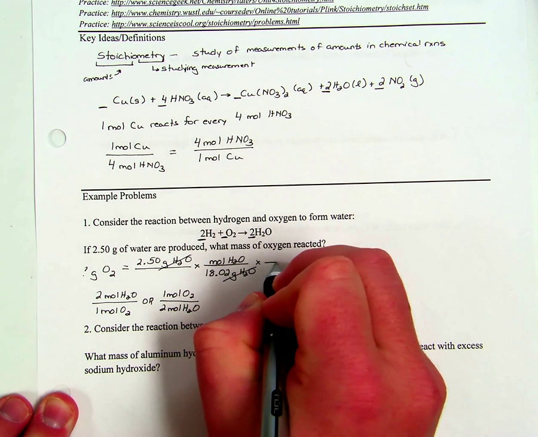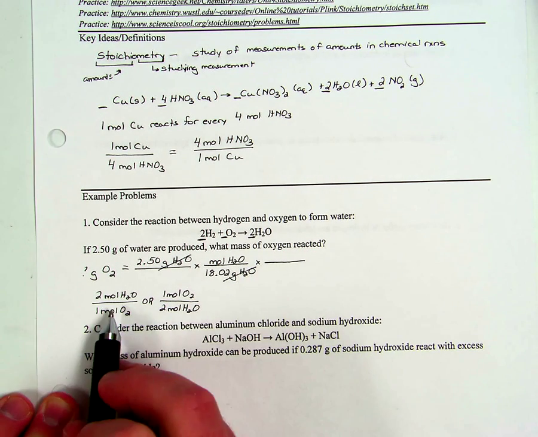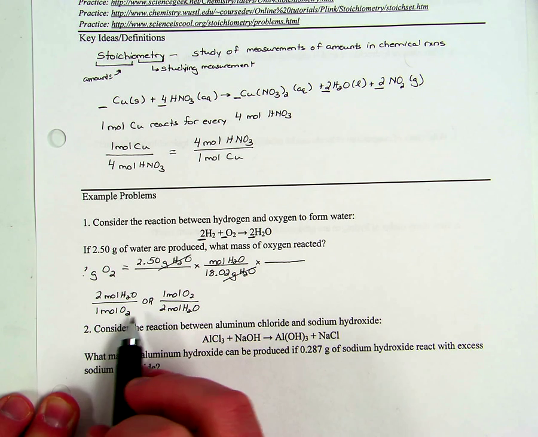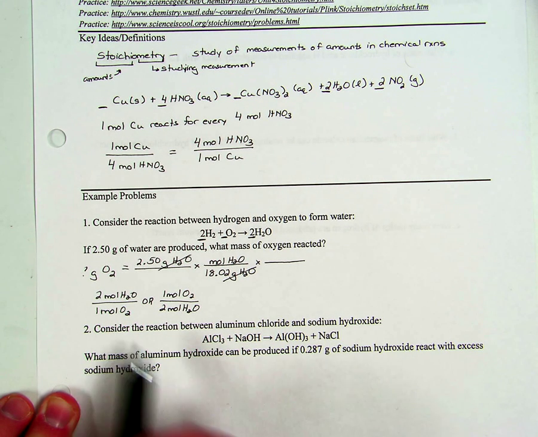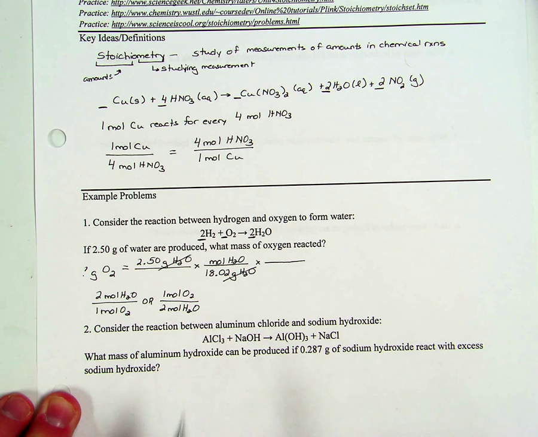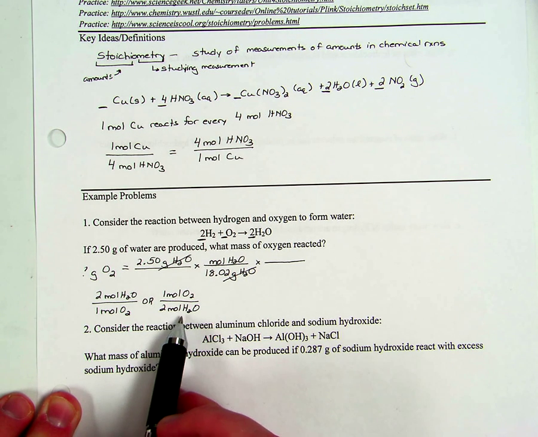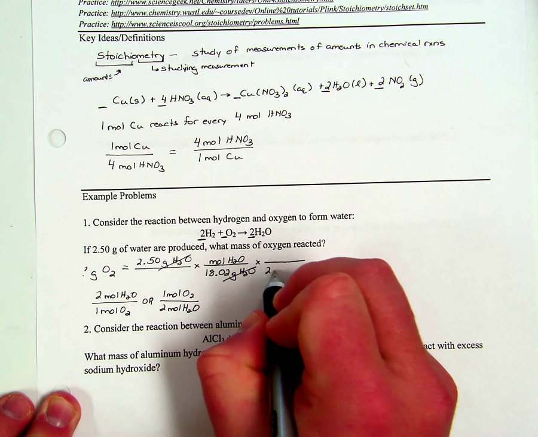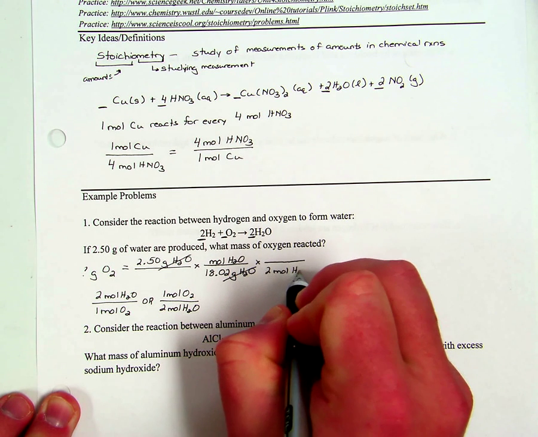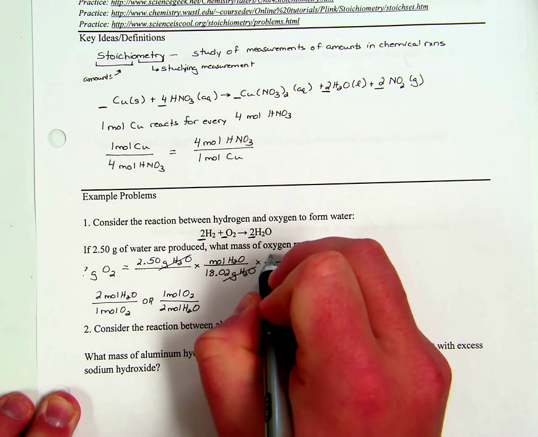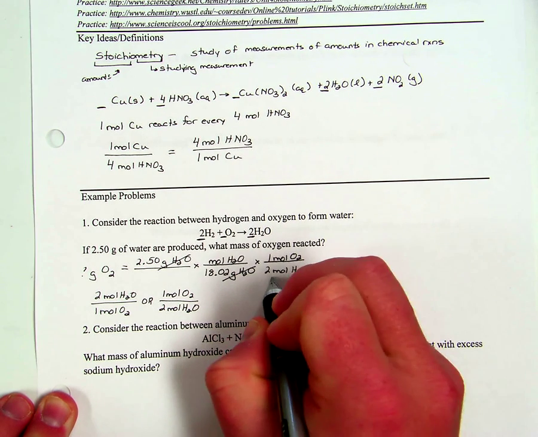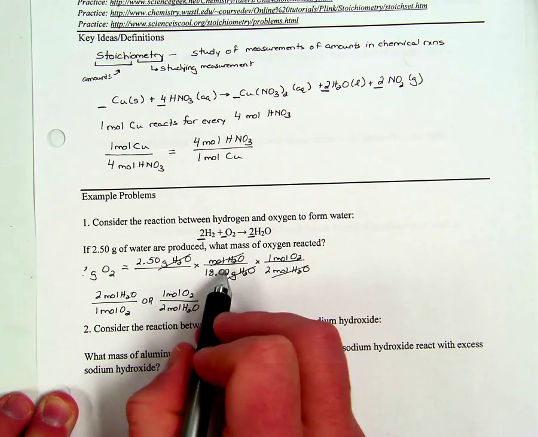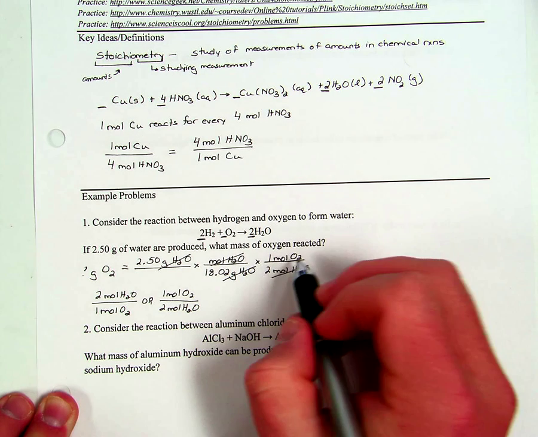Now we can use our conversion factor, this mole ratio that we've written here. Ask yourself which conversion factor, the first one or the second one, would we want to use. If you answered the second one, that would be correct. And we know it's the second one because we can see moles of water cancels if I put it in the denominator. So 2 moles of water in the denominator will cancel with the moles of water from the previous conversion factor, and 1 mole of oxygen on top.